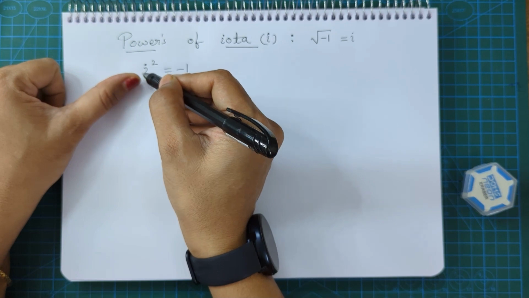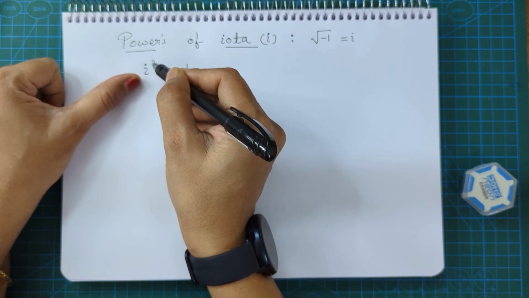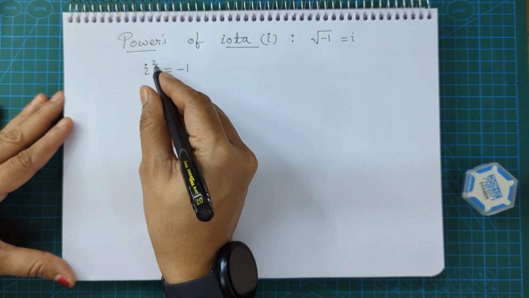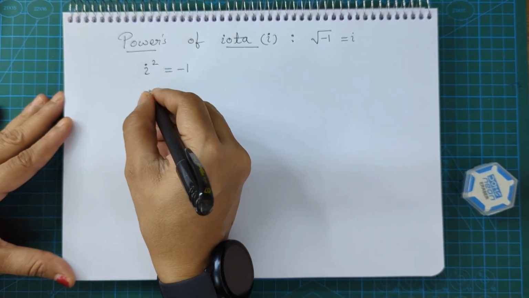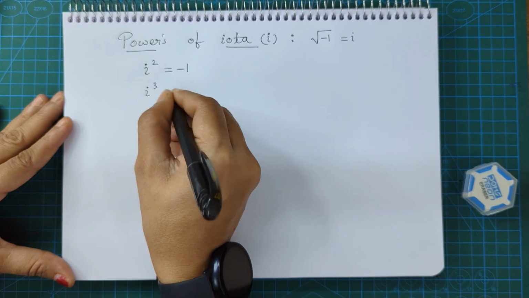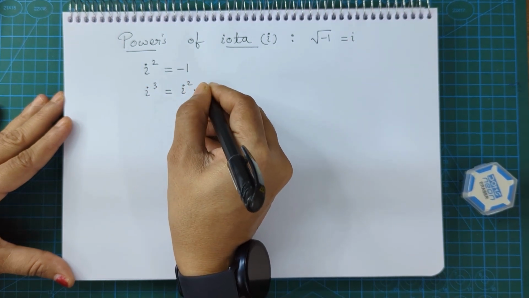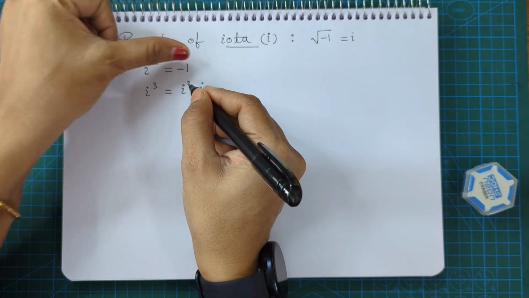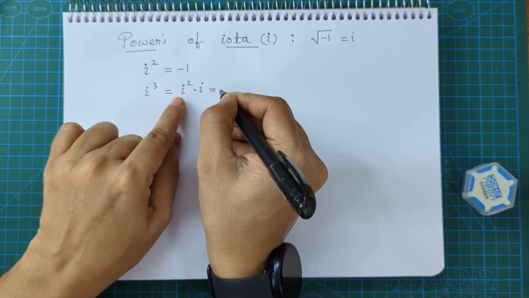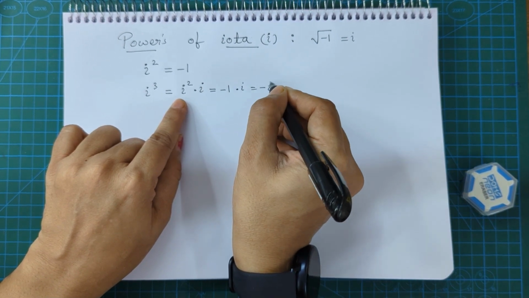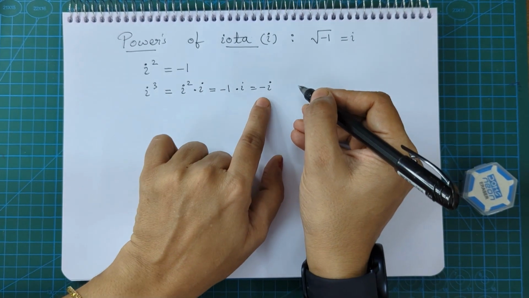Then we will go for i raised to a negative index number or negative exponent. So first, i square is negative 1. What about i cube? i cube can be written as i square times i. Since i square is negative 1, negative 1 times i is negative i. So i cube is negative i.